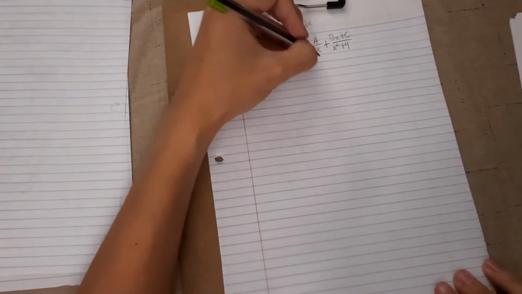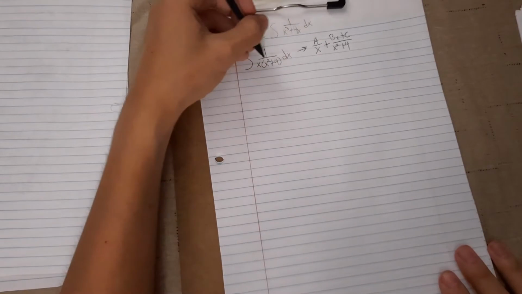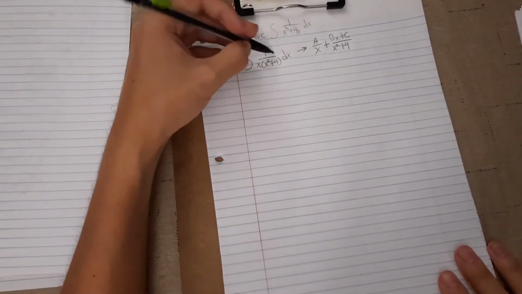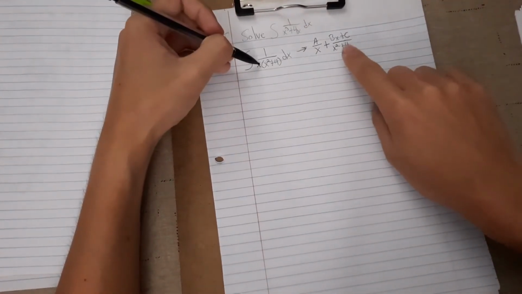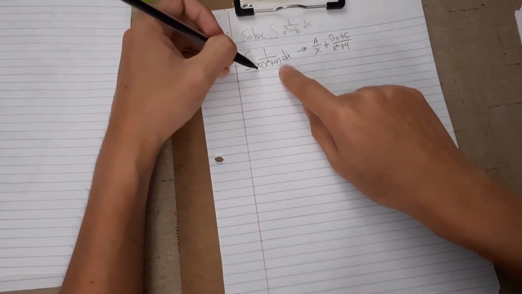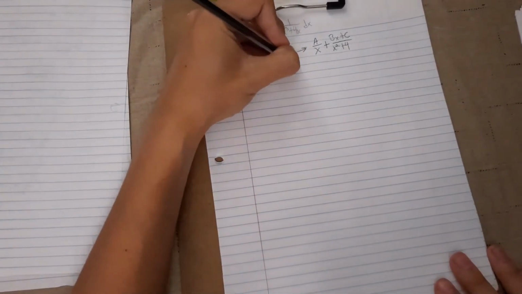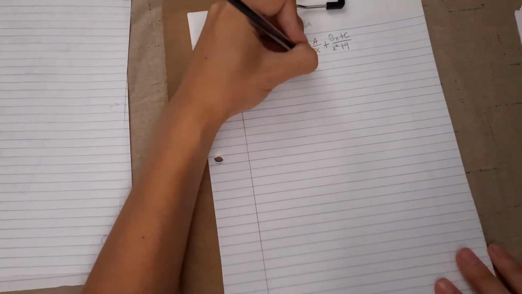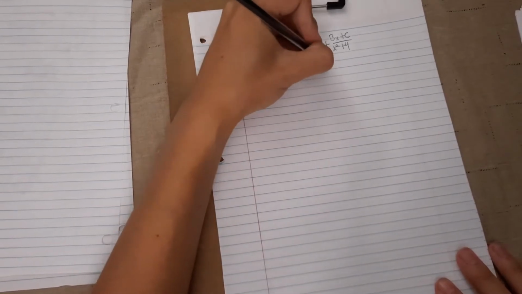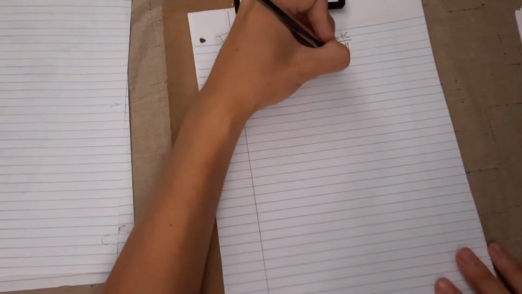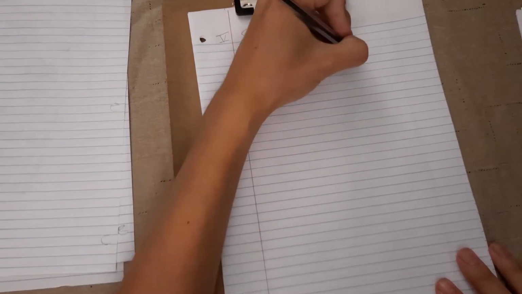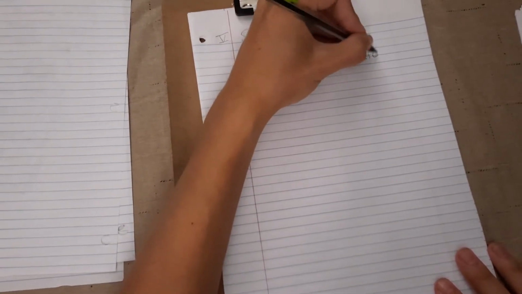So now we've got to figure out whatever values of a, b, and c. Before we do that, we've got to multiply both sides of this by this denominator, which will give us 1 is equal to a times x squared plus 4 plus x times bx plus c.